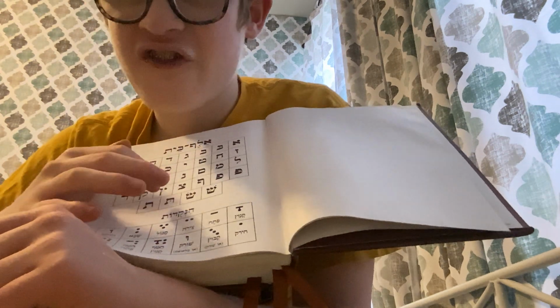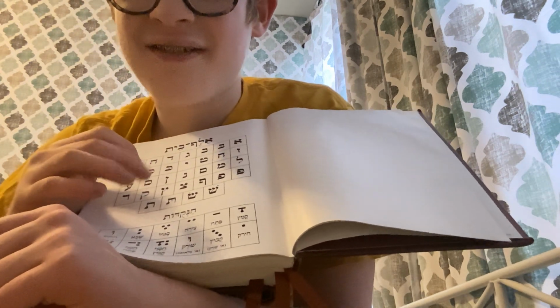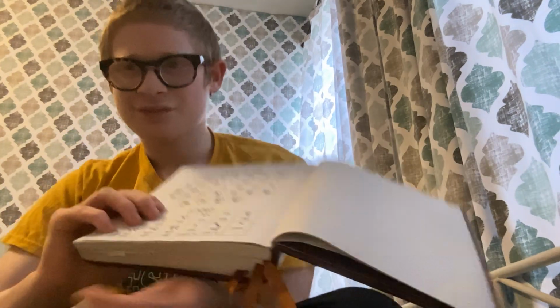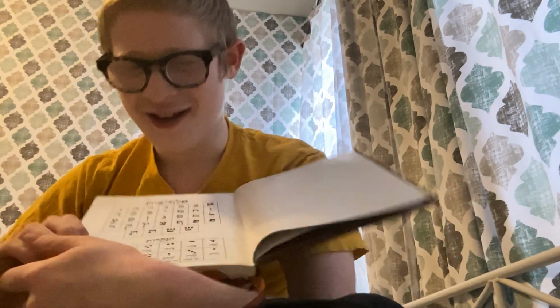And then you have tav, which has the dot. It's kind of like test. And then you have sav, which is like samach and it's without the dot. Okay, that's all the letters. Now it's time for the vowels.